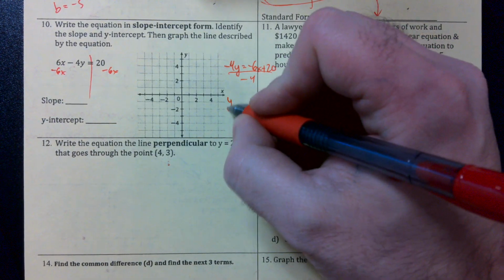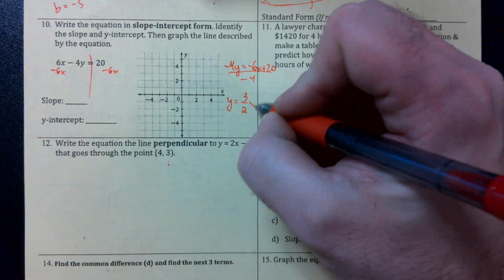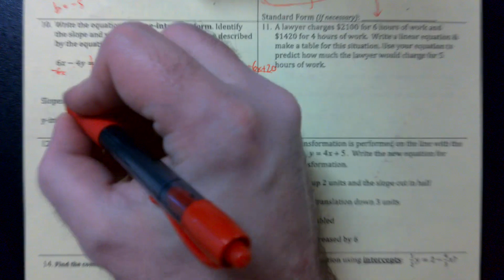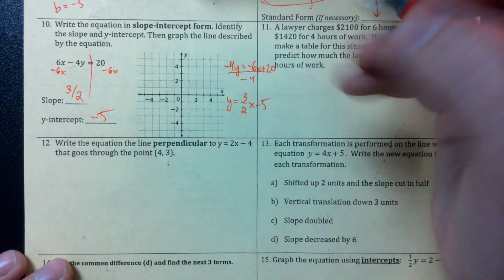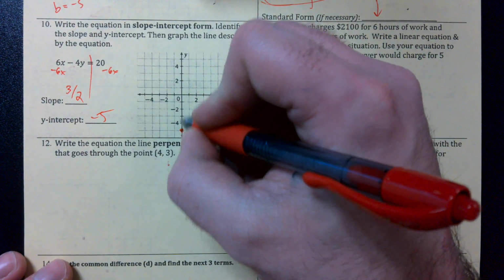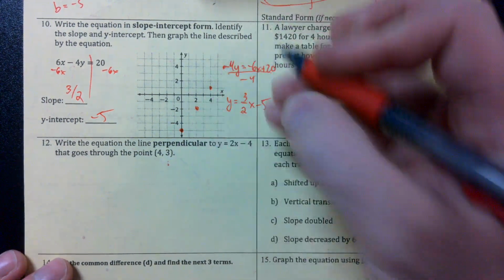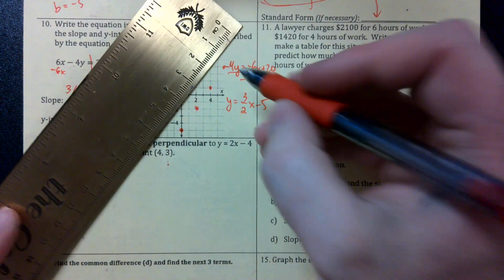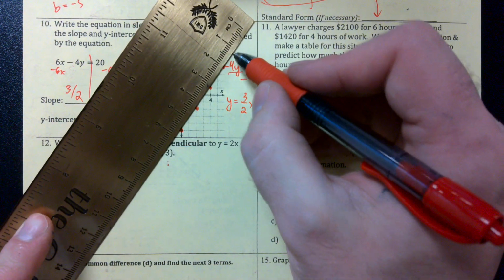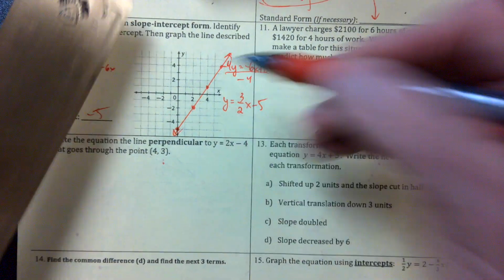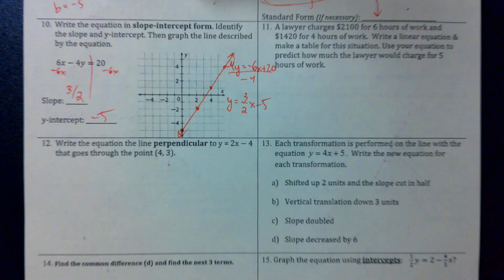Divide by negative 4. I get y equals 3 over 2 x minus 5. The slope is 3 over 2. My y-intercept is negative 5. Boom, up 3 over 2, up 3 over 2, up 3 over 2. Does that look right? Yeah. Okay.